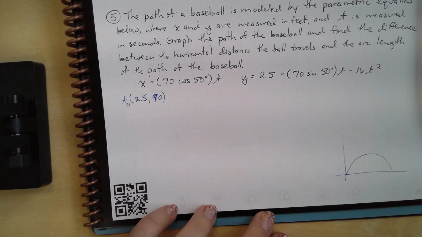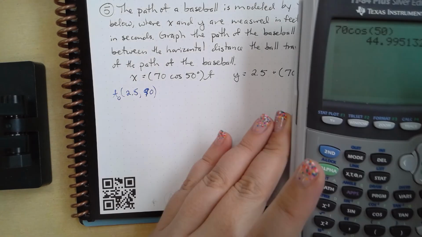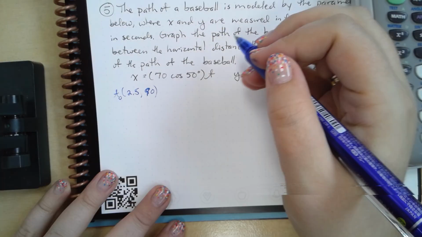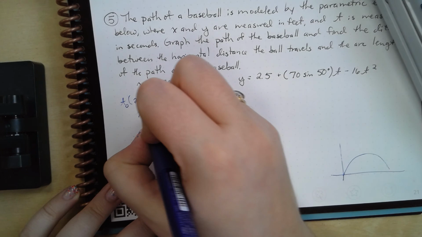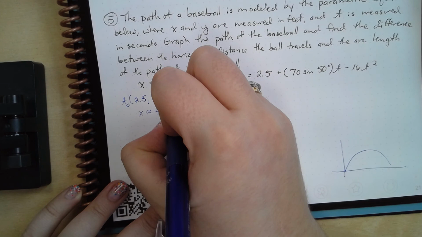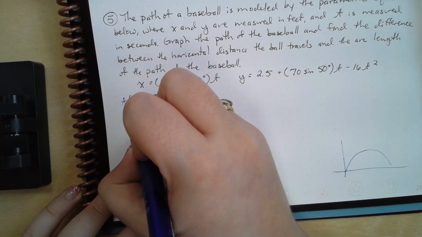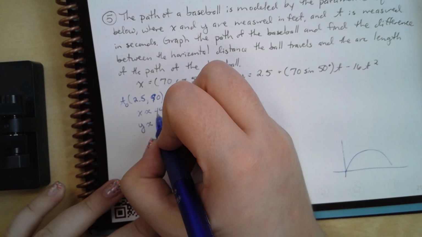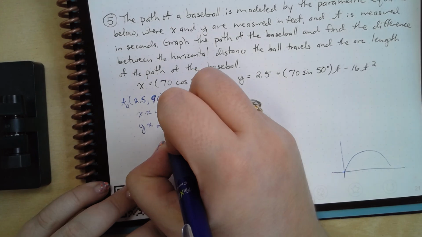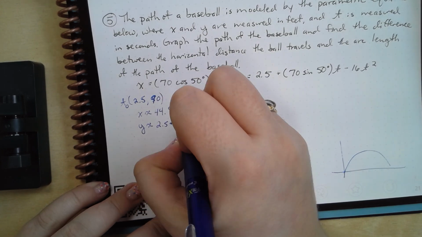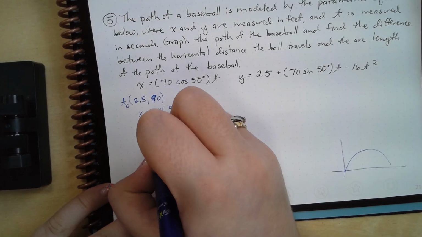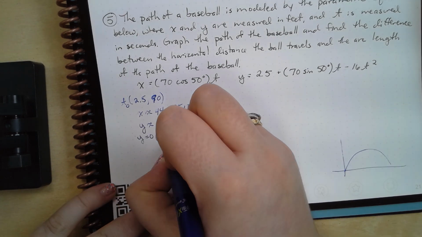Okay. Because these numbers are so awkward, I think it'll be easier to actually change them into approximations and use our calculator. So x is approximately, I already typed this in, 44.99513 t, and y is approximately 2.5 plus 53.62311 t minus 16t squared, and when y is equal to 0, t is approximately 3.39743 seconds, okay?